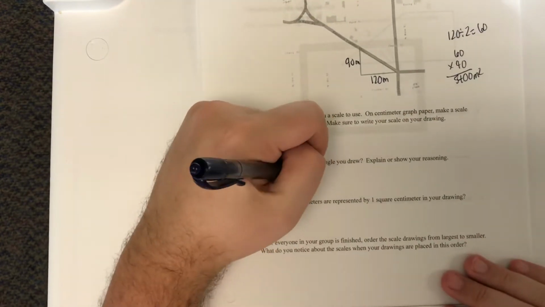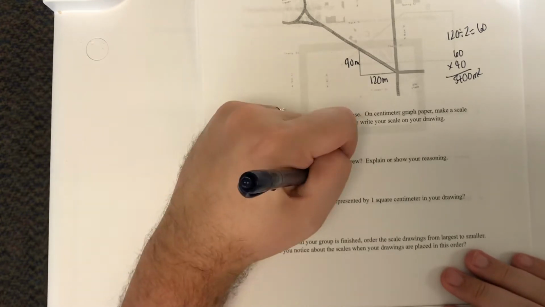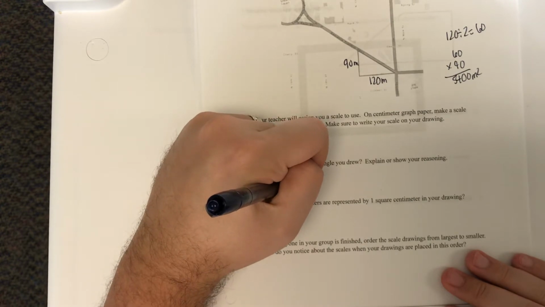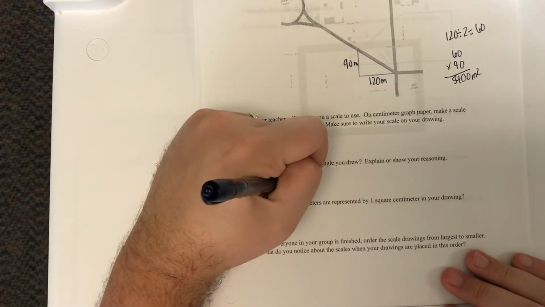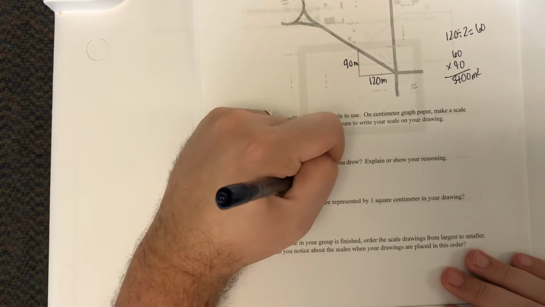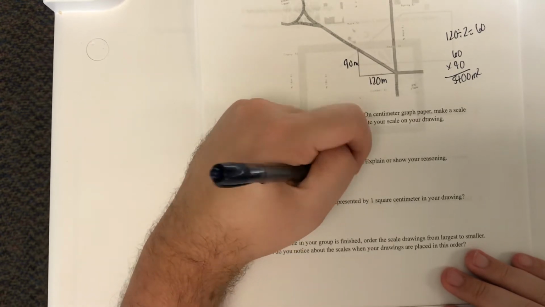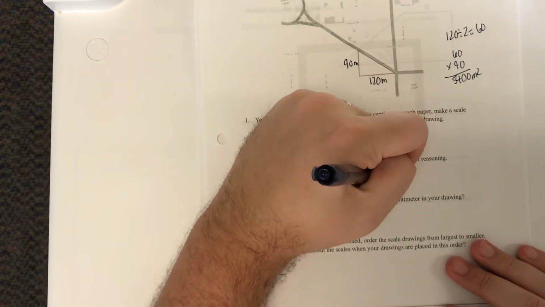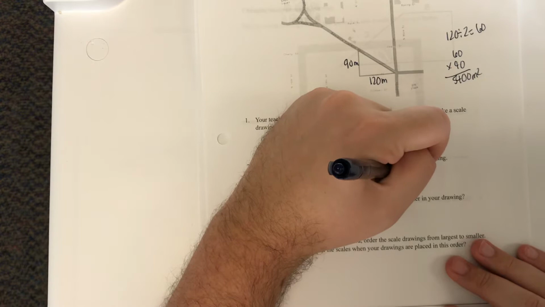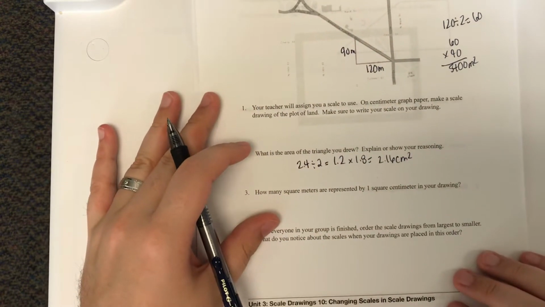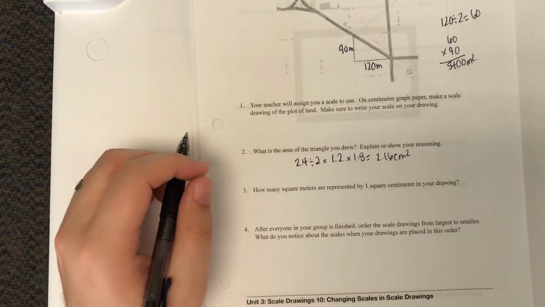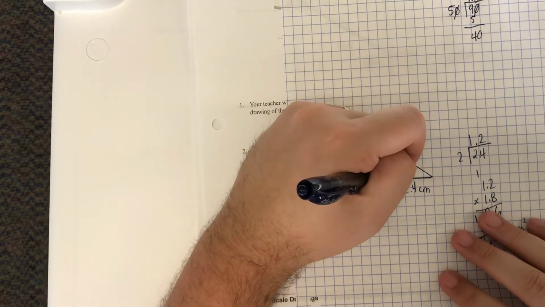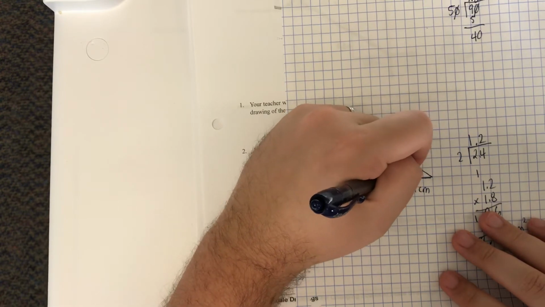The area we got, I just did on that paper, so I'm going to do it again. First I did 2 4/10 divided by 2, and I got 1 2/10. I took 1 2/10 and I multiplied it by 1 8/10. Ended up getting 2.16 centimeters squared, and I did the work on the other paper. How many square meters are represented by 1 square centimeter in your drawing? So it's asking how many meters is represented by 1 full square here.